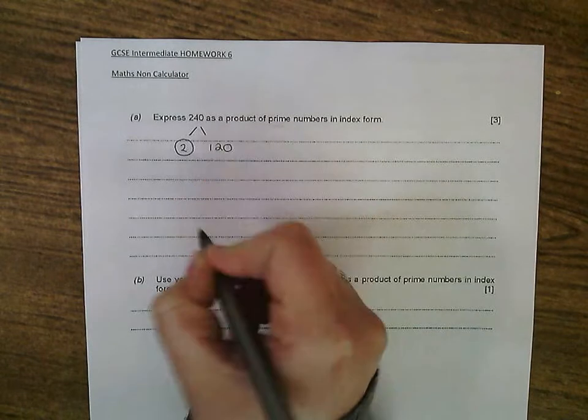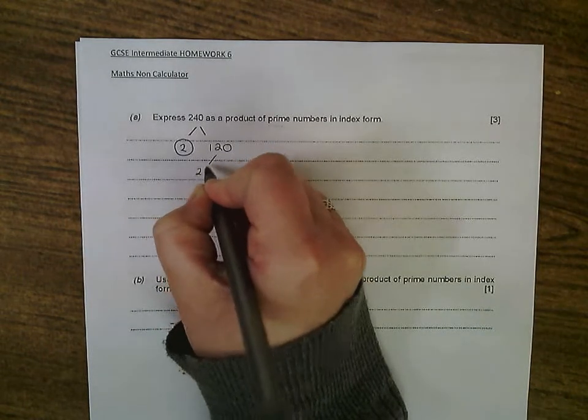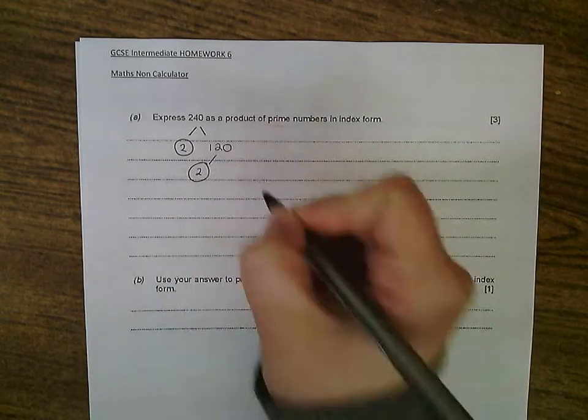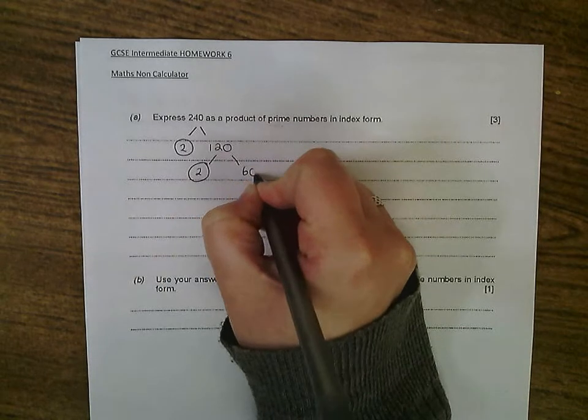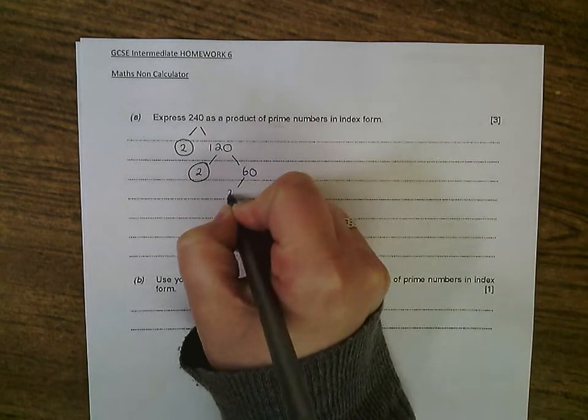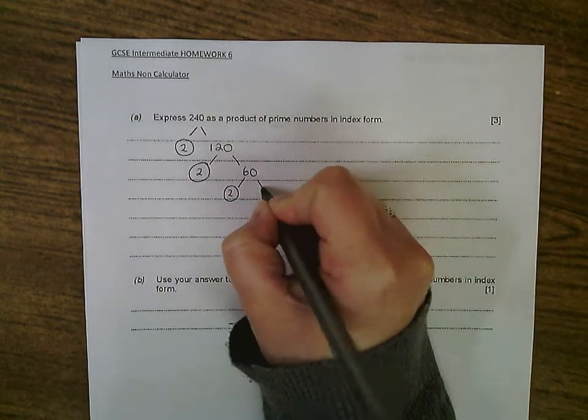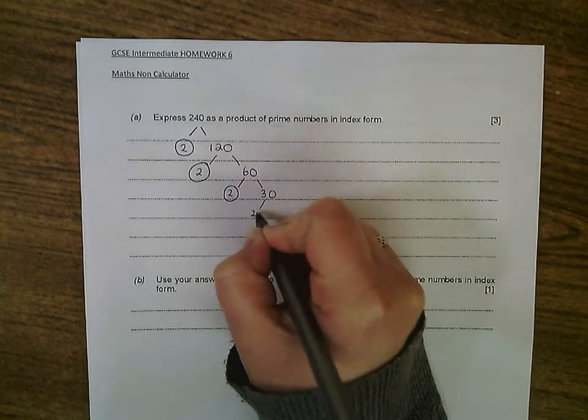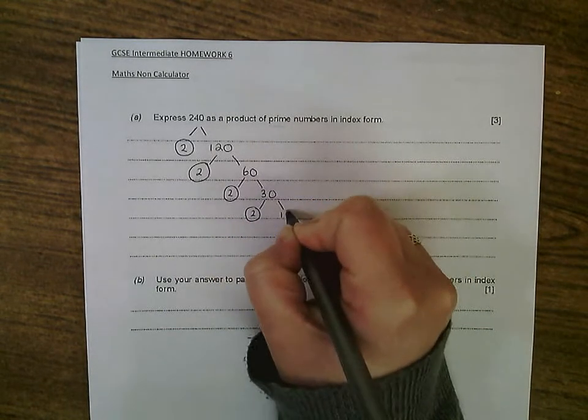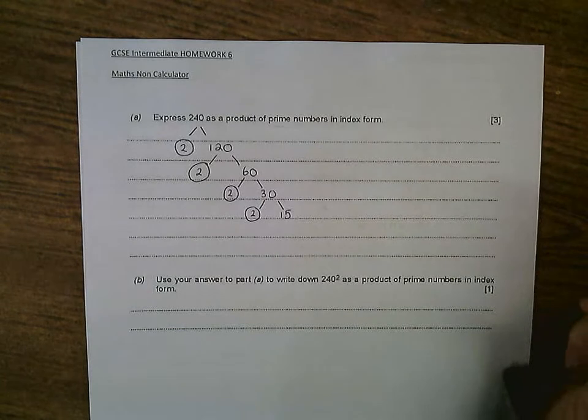And then I can half it again. Circle 2 as it's a prime number, and then that's 60 goes there. Half it again, 30, and half it again until I can't half it anymore. So now I've got to 15, which is an odd number.